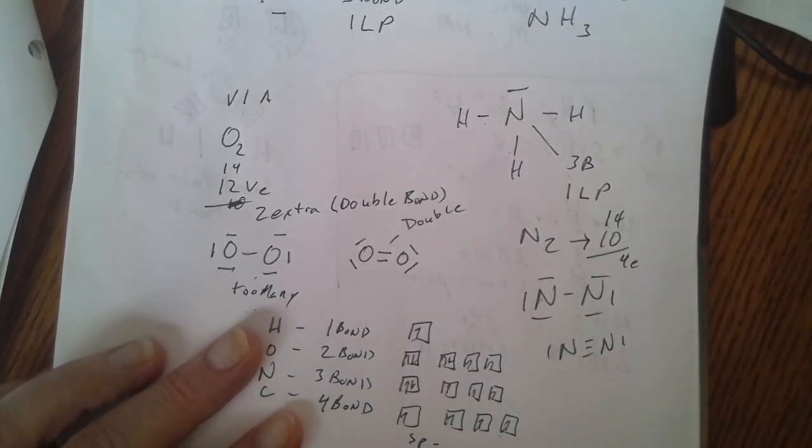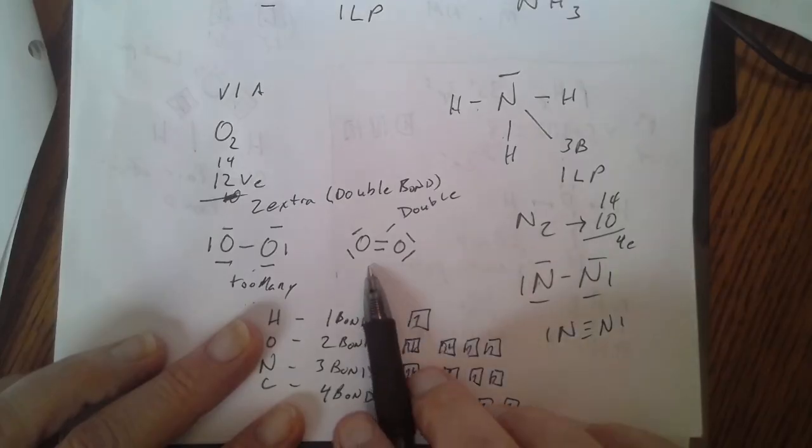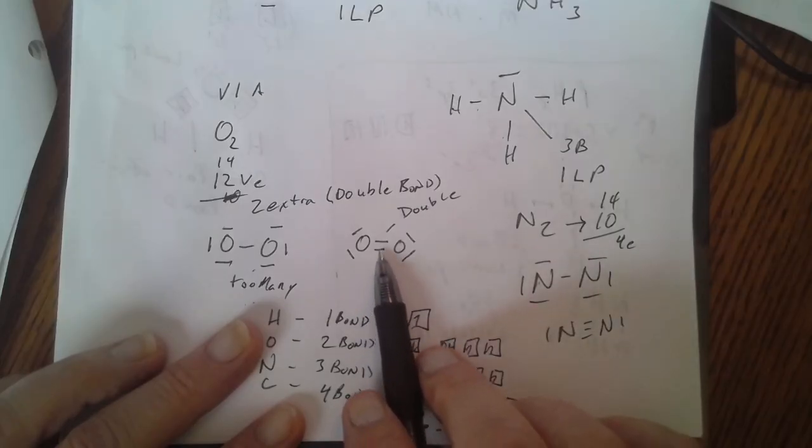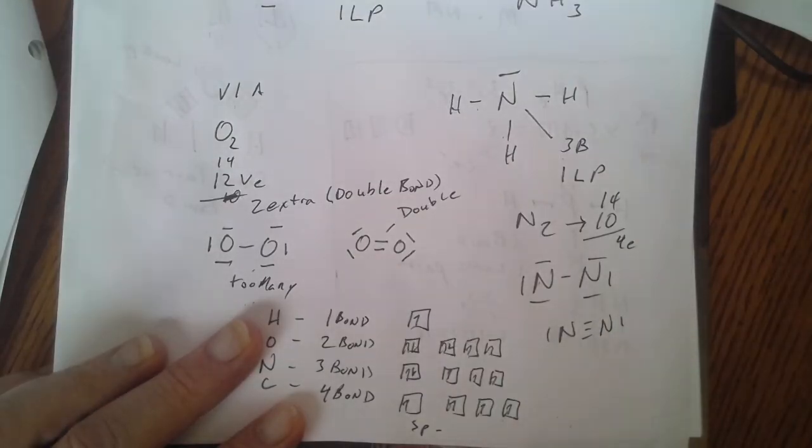It's no mistake that most of our atmosphere is made up of nitrogen, because it's very difficult to break these 3 bonds. 22% is made up of oxygen. It's difficult to break this double bond. It's way more difficult to break 3 bonds. Way more difficult.